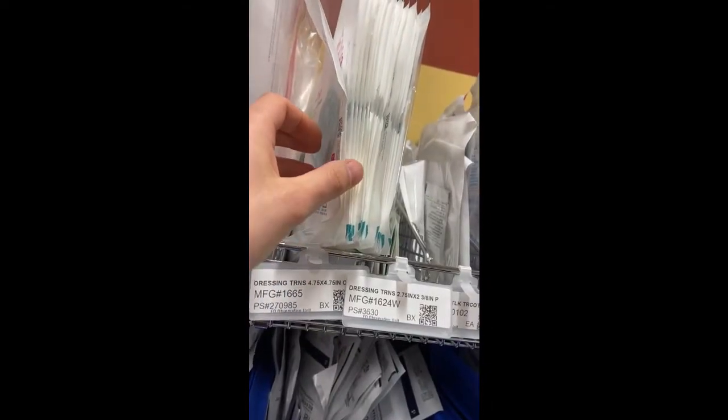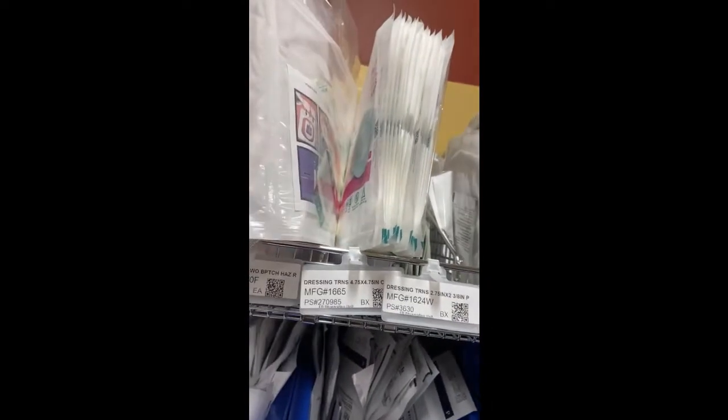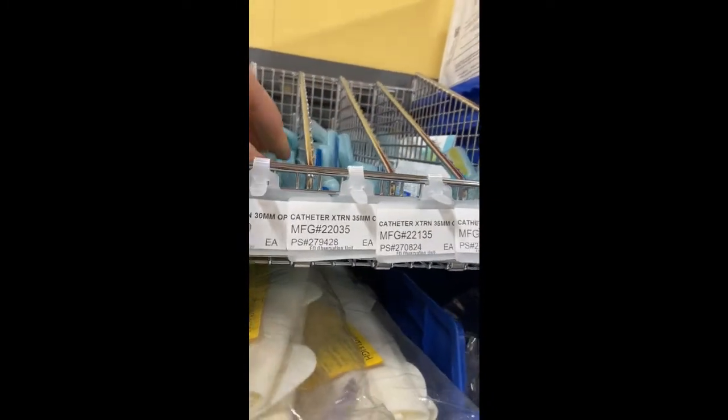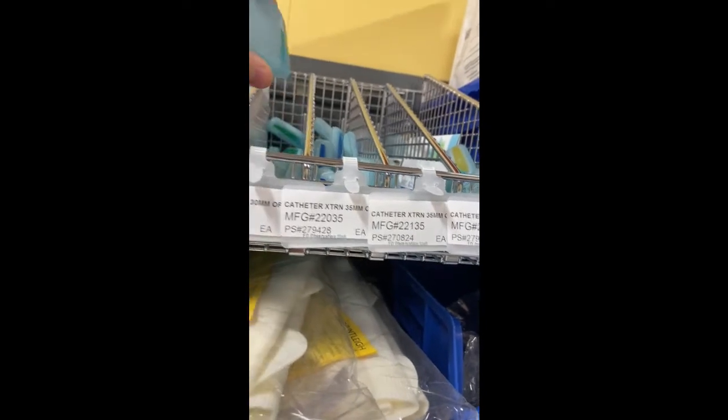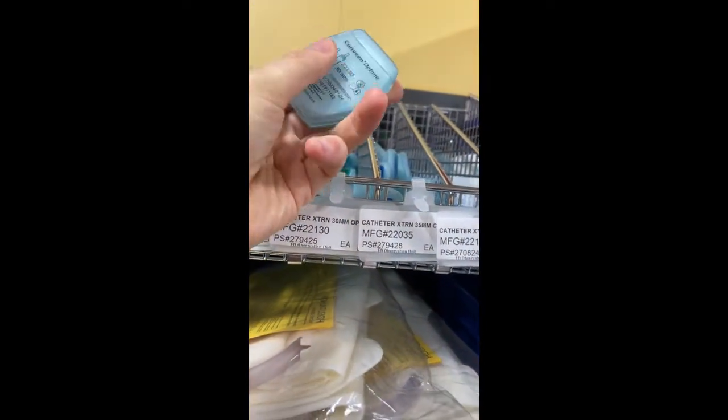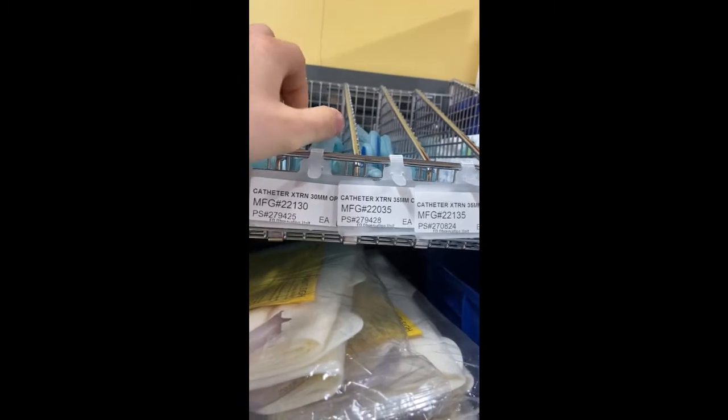Here are essential dressing changes. Obviously sterile technique. Here's a condom catheter. So you put this on the patient, on a male patient obviously, over the penis, and then they urinate through that and you get a urine specimen.